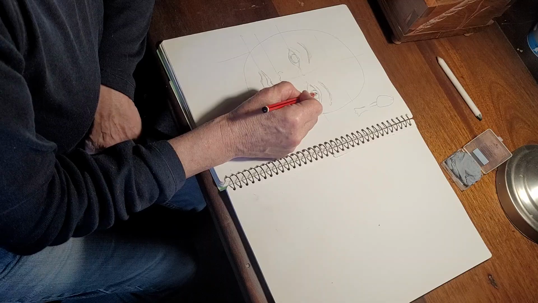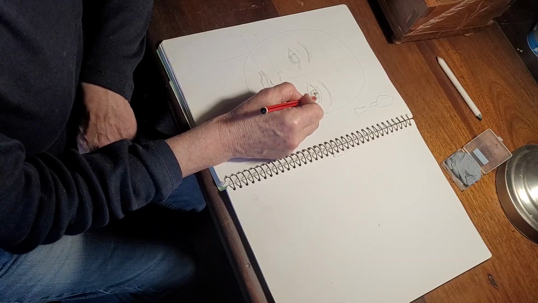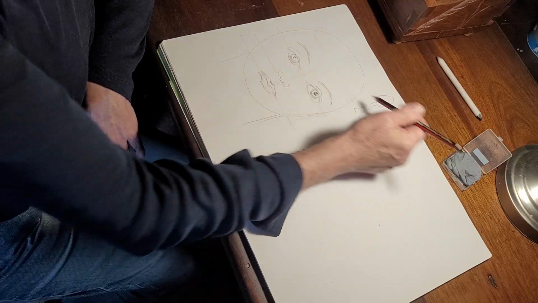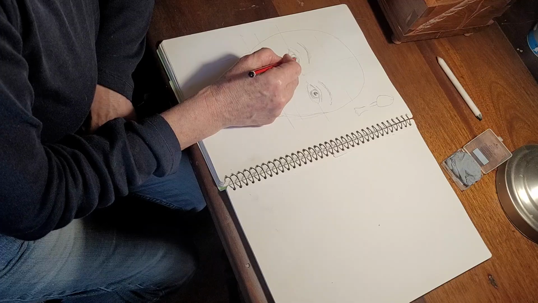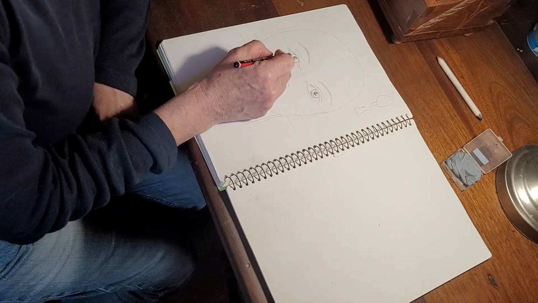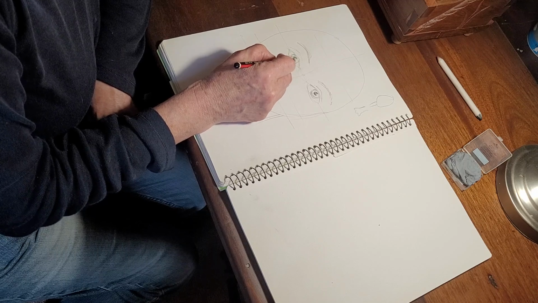The pupil is obviously a solid color, but it always reflects some sort of light. So we're assuming the light's coming from that side, so the pupil is kind of like that. We'll do a detailed drawing of the separate features of the face at another stage.